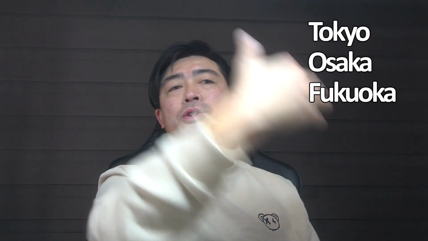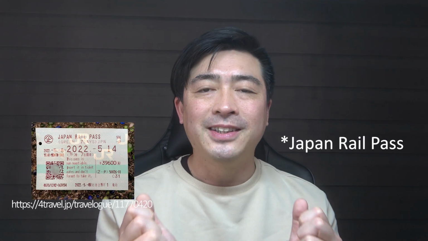Case 1, for example, you land in Tokyo and go to Osaka, and after that Fukuoka, and next go to Hokkaido. For this kind of long distance travel, you should get the JR pass because the JR rail line is good for long distance travel.